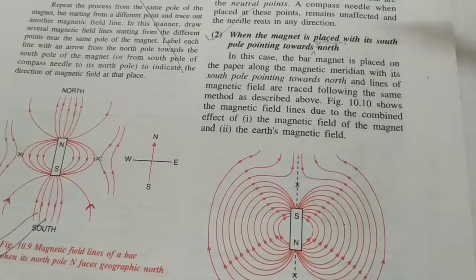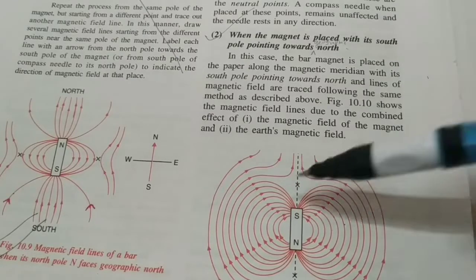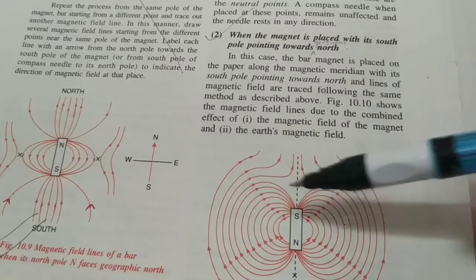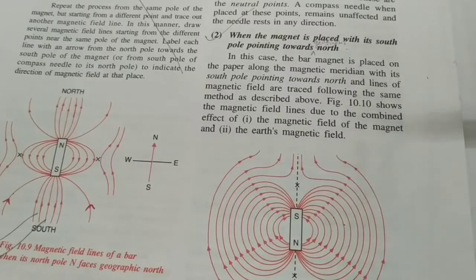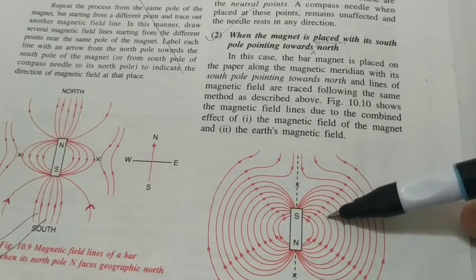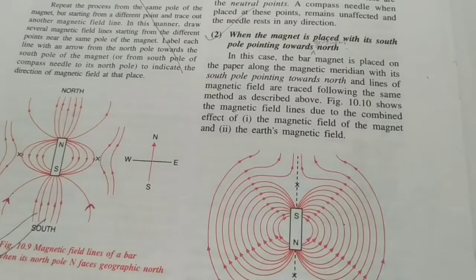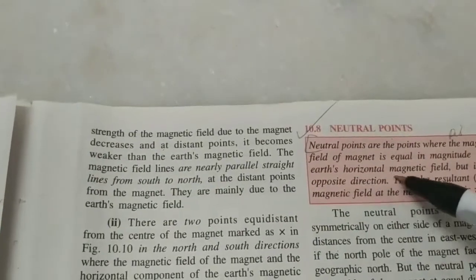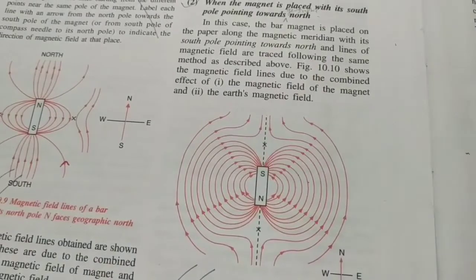What this means is, at that point, if I put a magnetic compass, the magnetic needle won't rest in any specific position. It can rest in any position, as if there is no magnetic field available at all, not even the Earth's magnetic field, because the Earth's magnetic field has been nullified by the bar magnet, or vice versa. We talk about the Earth's horizontal magnetic field because the Earth's magnetic field is actually three-dimensional, but here we are drawing a diagram on 2D paper. So let's see how to draw this.